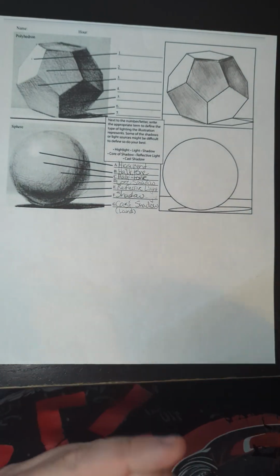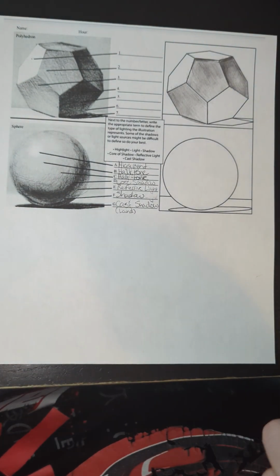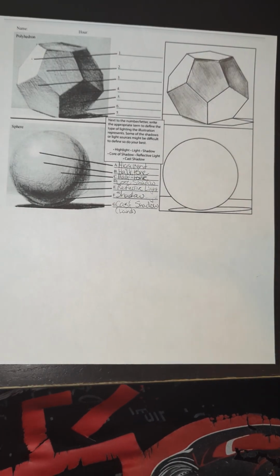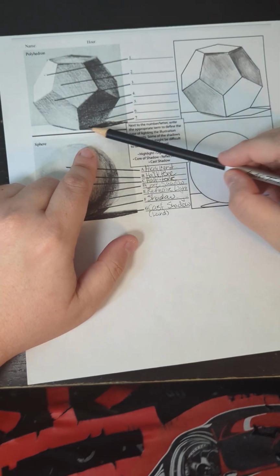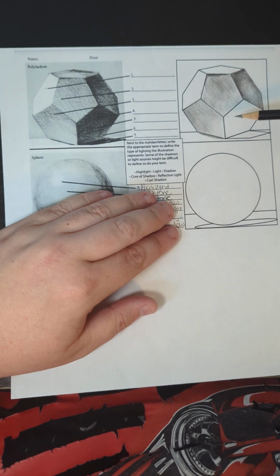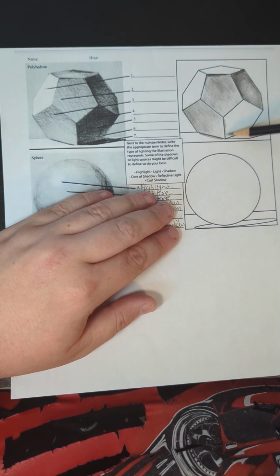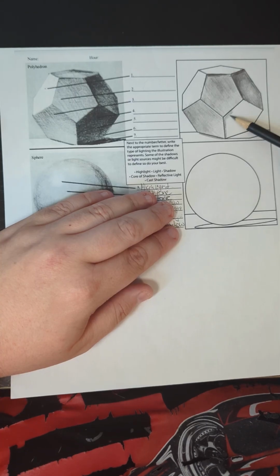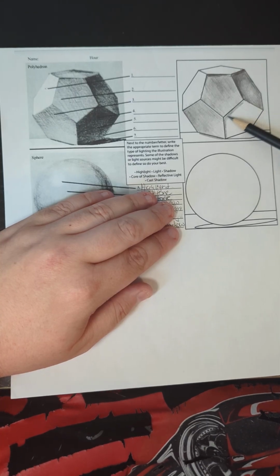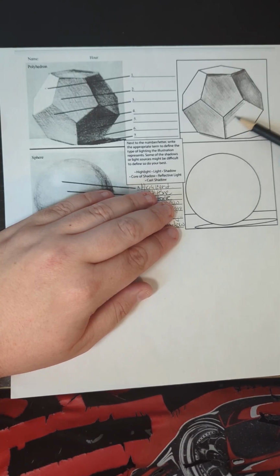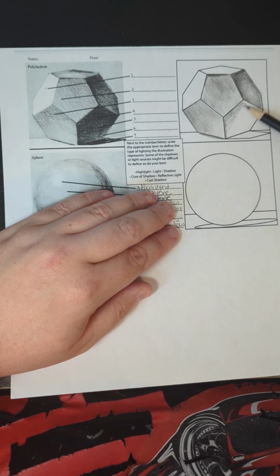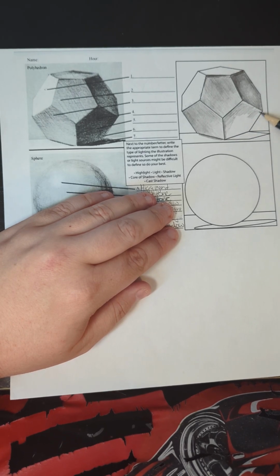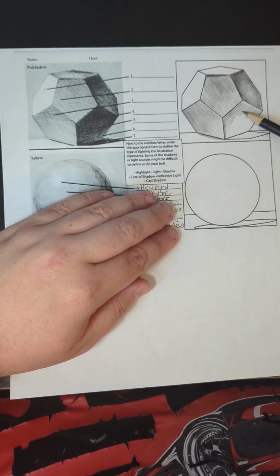Now, let me show my pencil. Now, let's start with this spot. I want to start with the darkest first, and then go all the way to the lightest, because when you start with the darker part, you would end up overlapping a lot. So you may want to think about that.